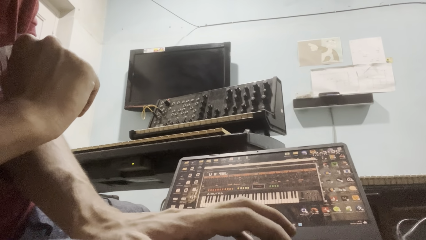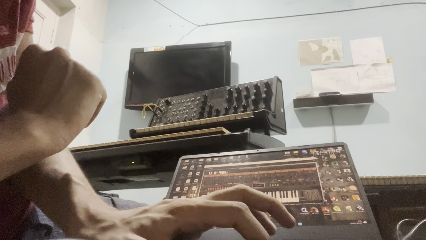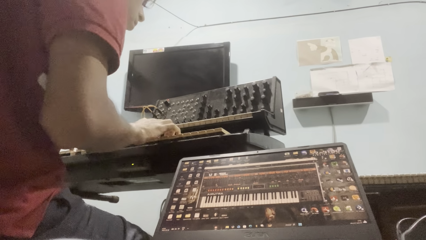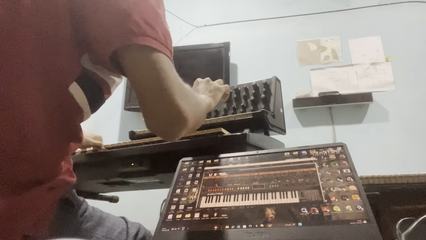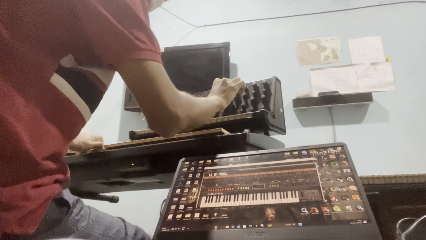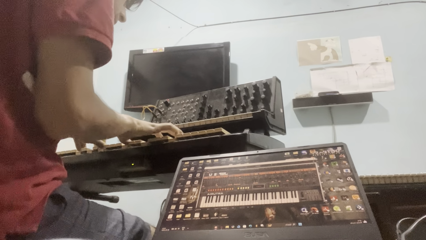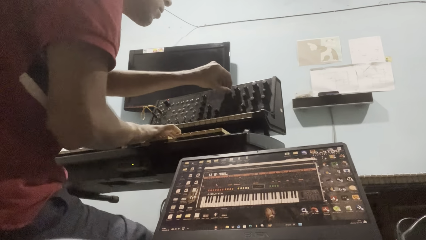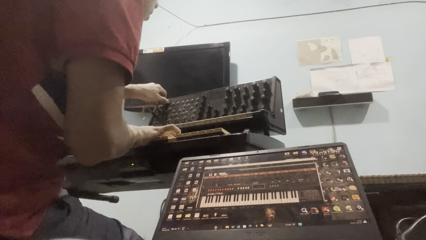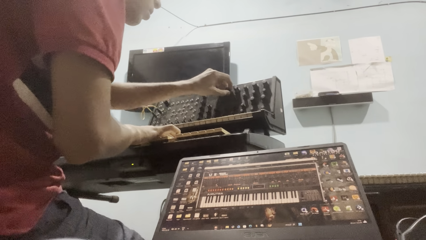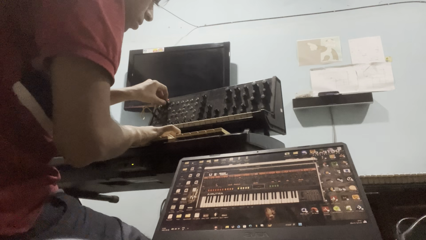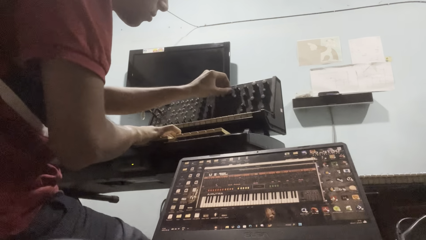If you set the keyboard tracking off and if you play another note, it just goes. To carry it along, you have to keep the keyboard tracking on. Adding a better resonance to it. Have maxed out the resonance.